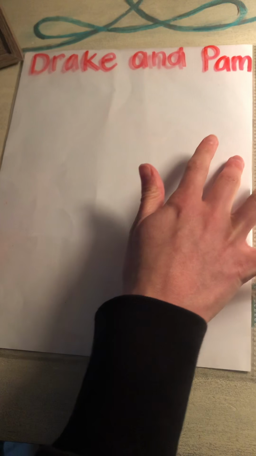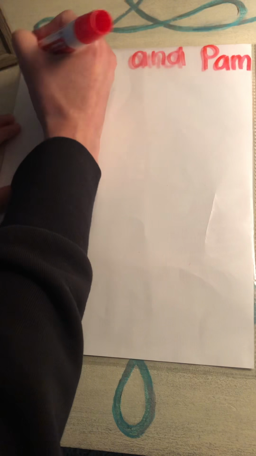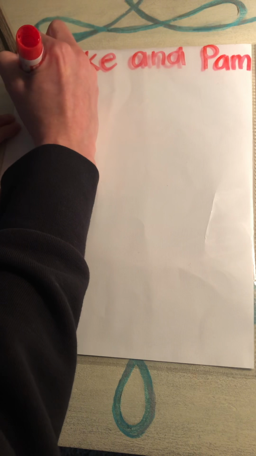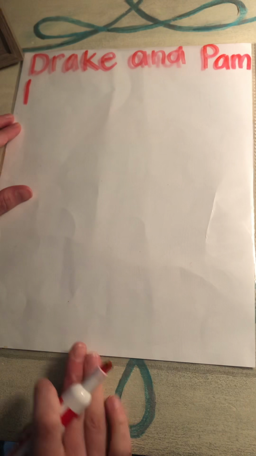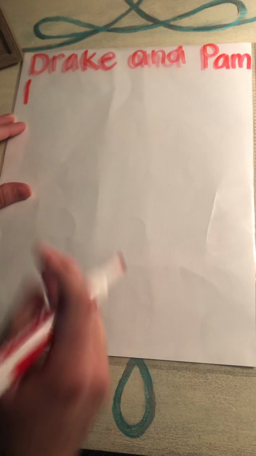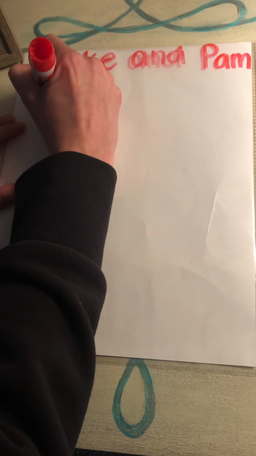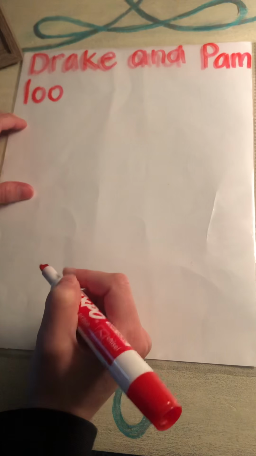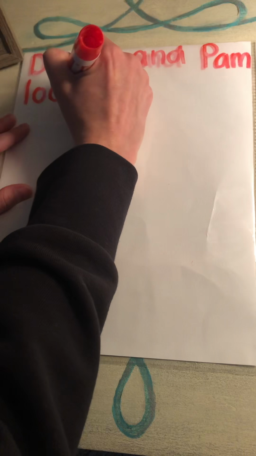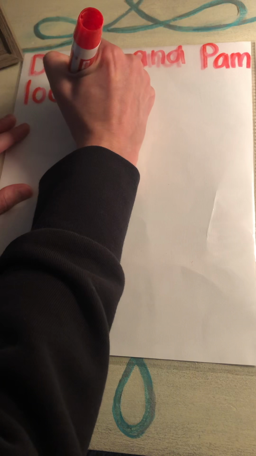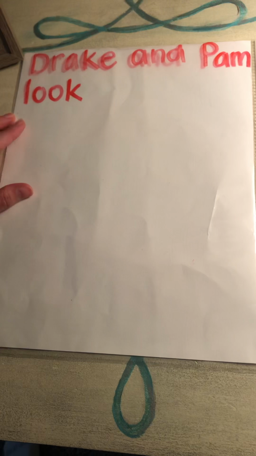L-oo-k. And we're learning this week that that sound can be spelled O-O or U. And in look, it is spelled O-O. I hear K at the end.